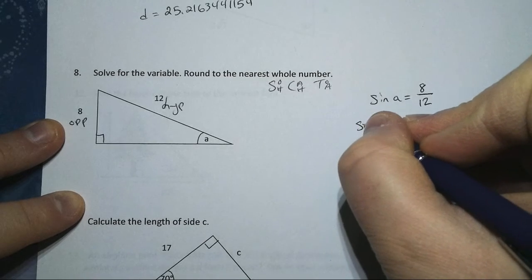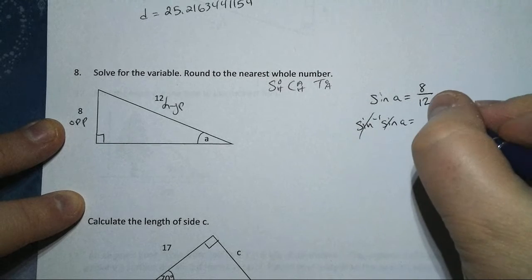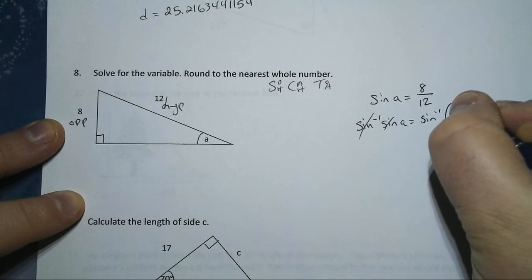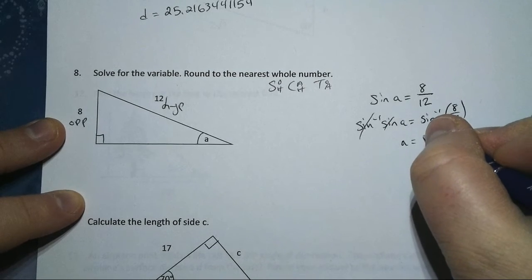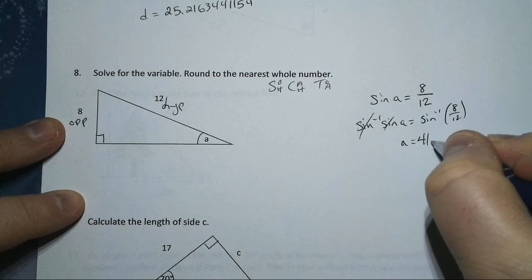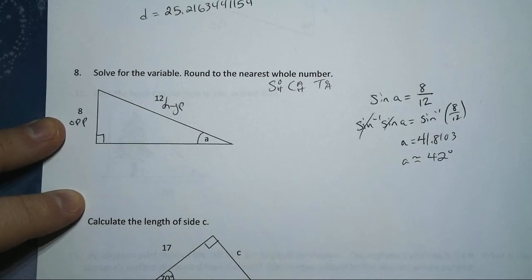Then I'm just going to do the sine inverse, or arcsine, and that's equal to the sine inverse of 8 over 12. So A is equal to, calculator time, trig, sine inverse, and then we just do the fraction, 8 over 12, hit enter. Here we want the nearest whole number. It's 41.8103, which is approximately 42 degrees.